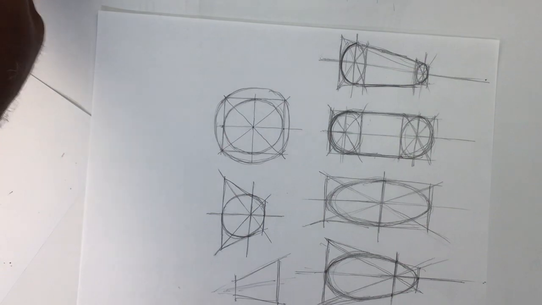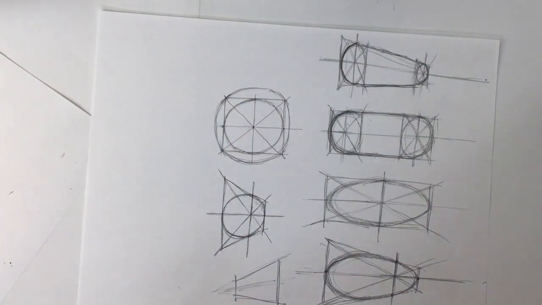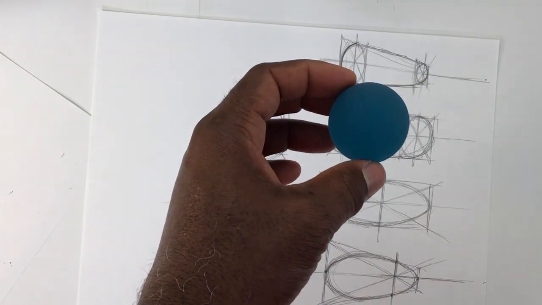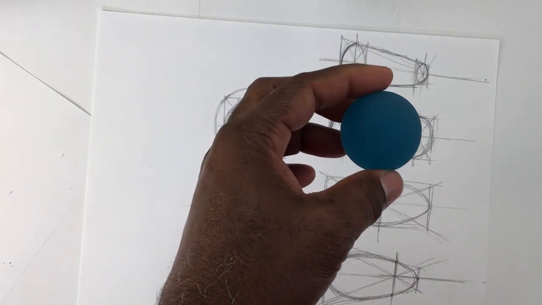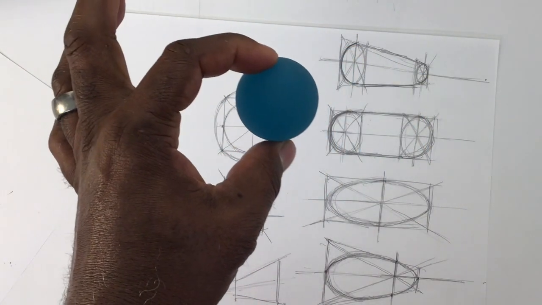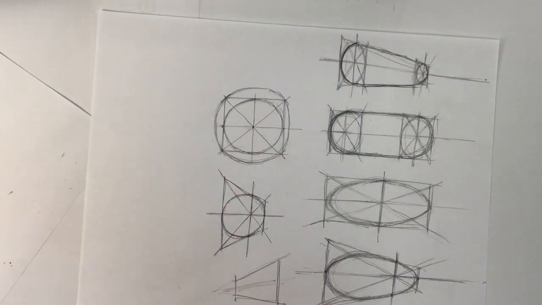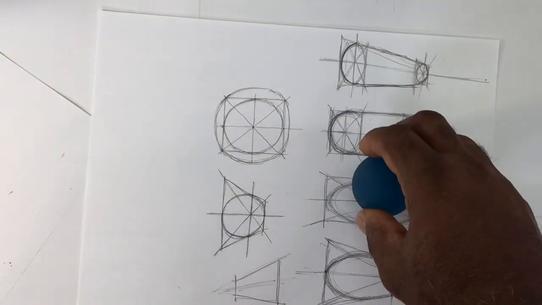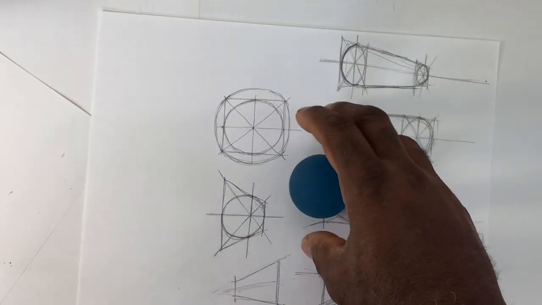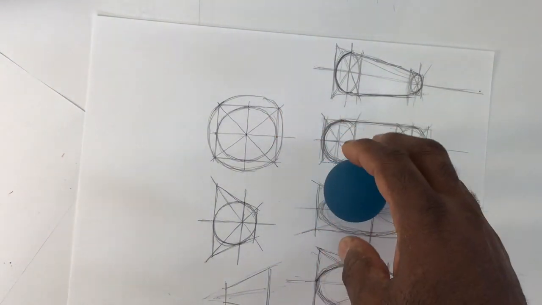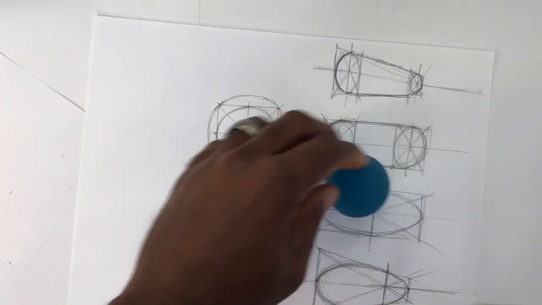All right, well, let's look at a ball. I'm going to turn this ball and move it around. And basically what we have is a perfect circle. Let me even be so extreme. Let me put the ball down right about here. It wants to roll on me, so I'm going to have to hold it.